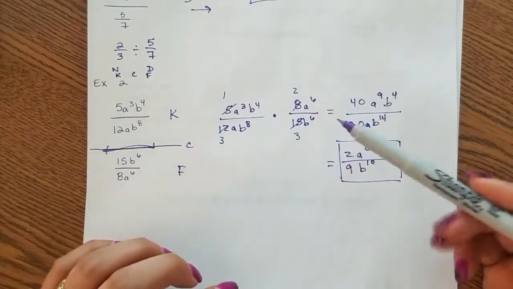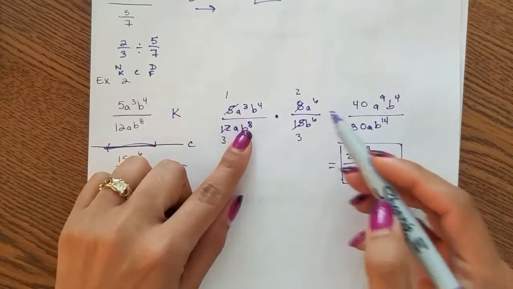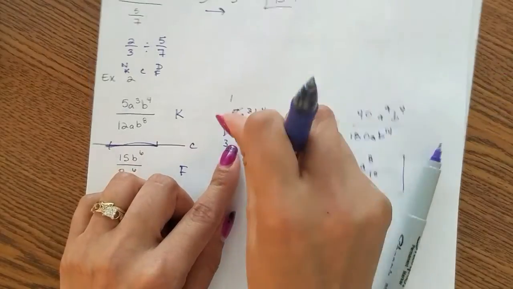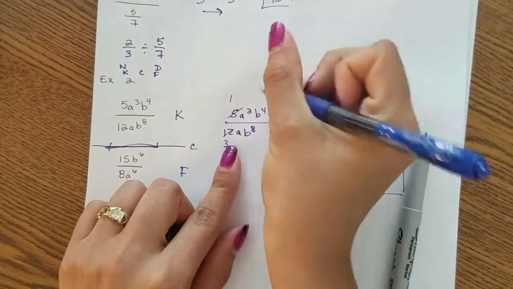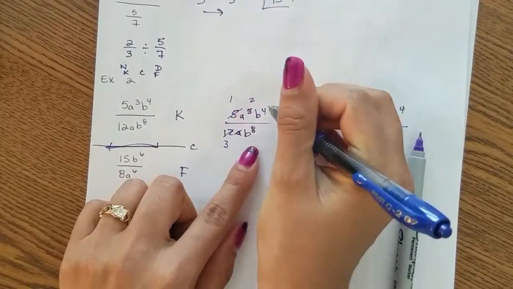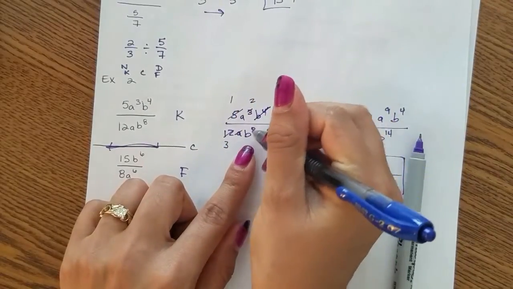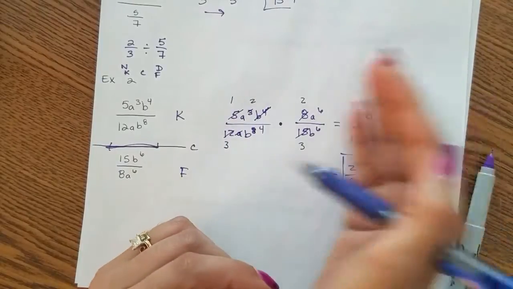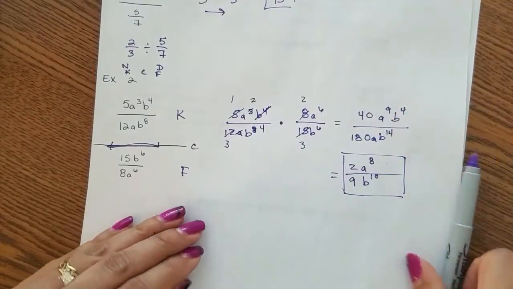Okay, so it's up to you. You can either simplify in the beginning. Here you could have simplified if you wanted to. You could have made that a 2 here on the top, gotten rid of that one. Here you could have gotten rid of that, made this a 4, and done the same thing here. Okay, those wouldn't have simplified and you would have just multiplied straight across.